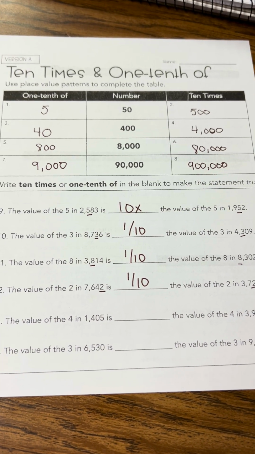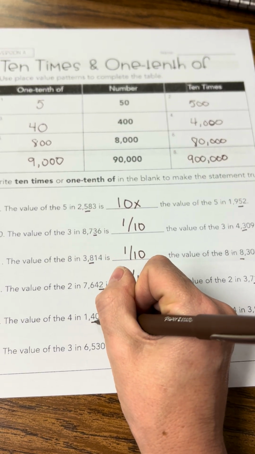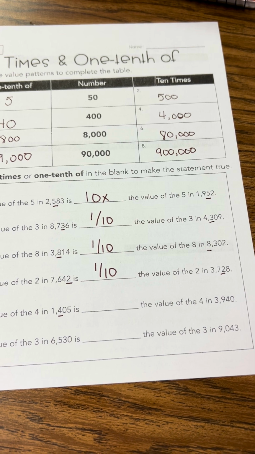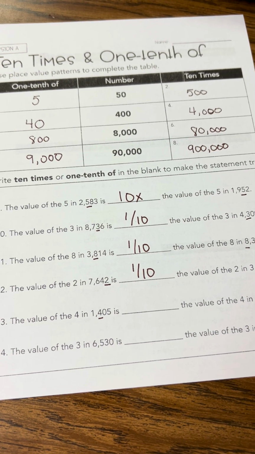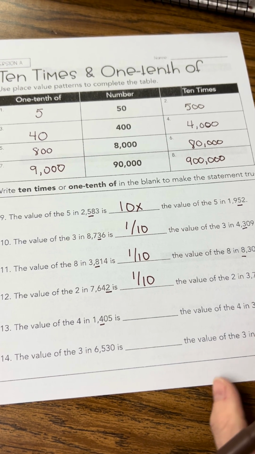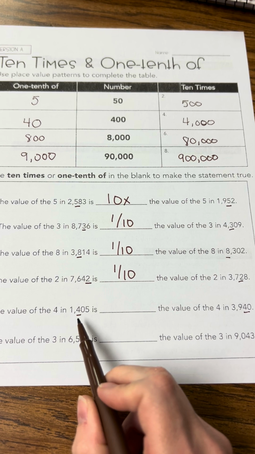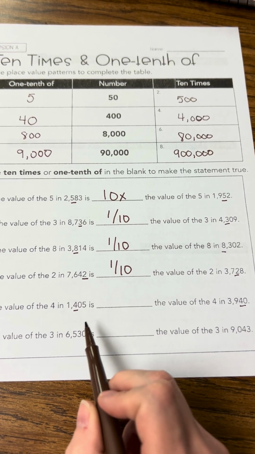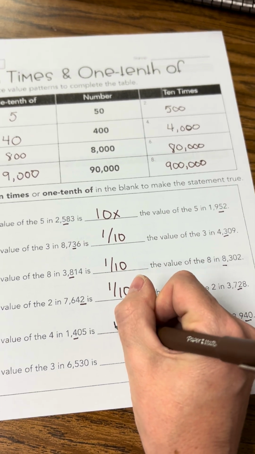Number 13, the value of the 4 in 1,405, so I'm going to underline the 4, is blank the value of the 4 in 3,940. Underline this 4. Okay. Now, this 4 is in the hundreds place, and this 4 is in the tens place. So the hundreds place is greater than the tens place, and it's 10 times greater.